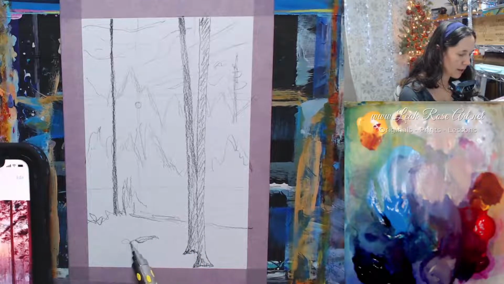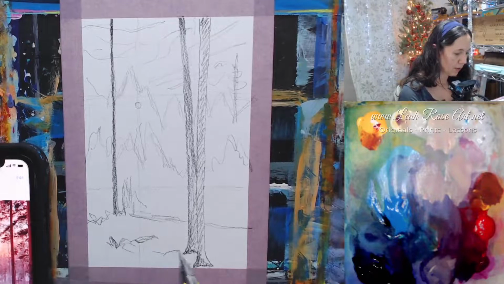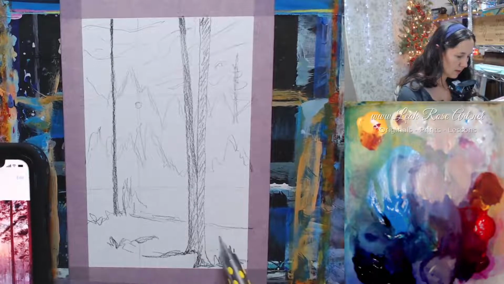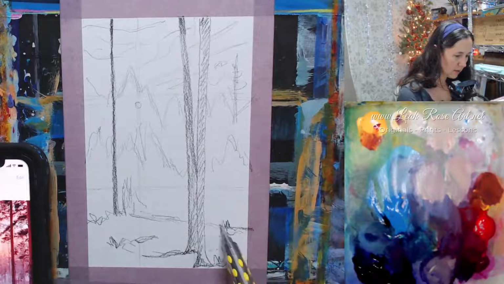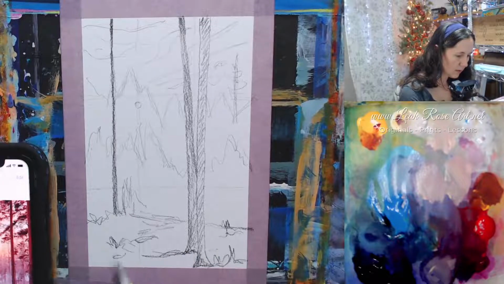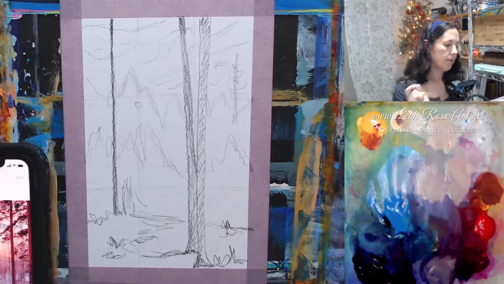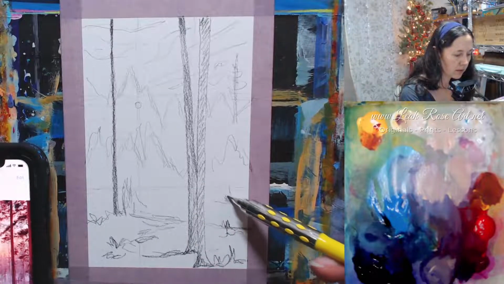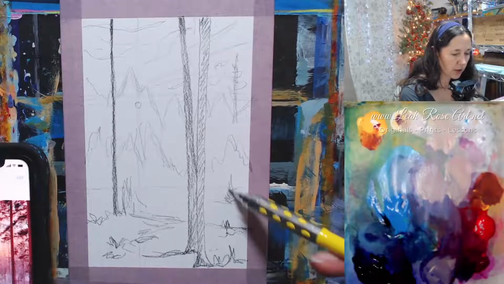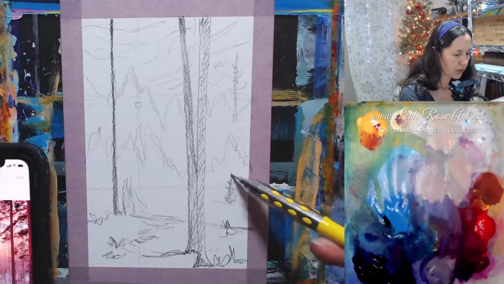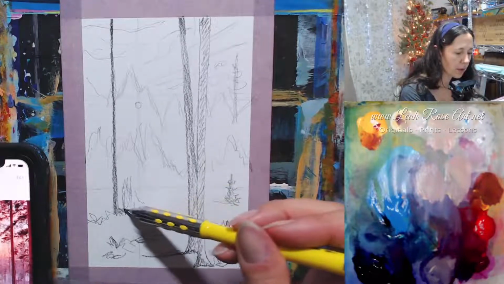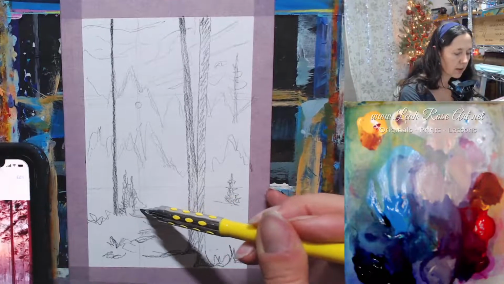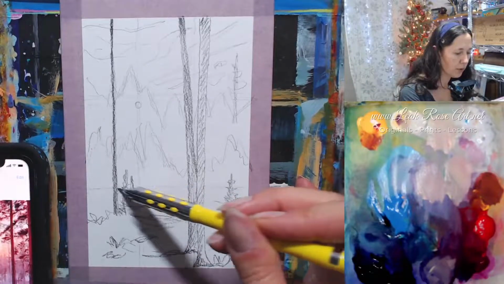There's a couple little funny rocks and really ambiguous dark forms down in here. Little dark trees. I don't know what these are, little baby trees or shrubs or something in the foreground. I want to do maybe a couple of those. One over here, one over here, and then maybe a couple over here next to this tree.